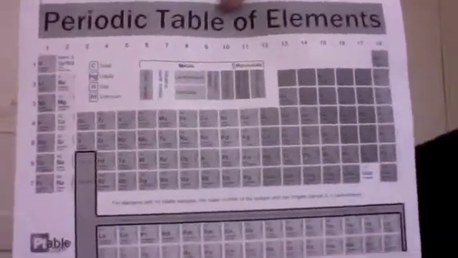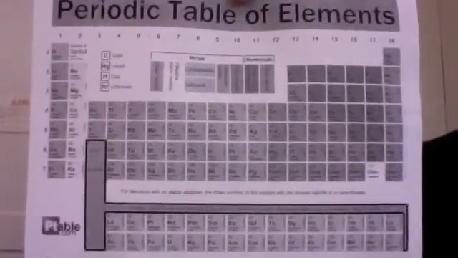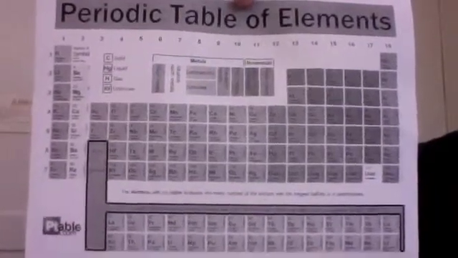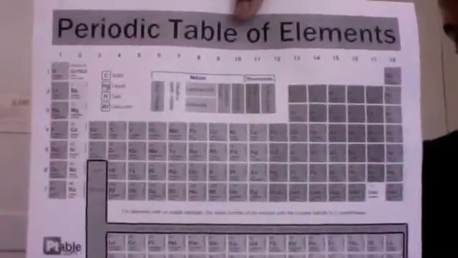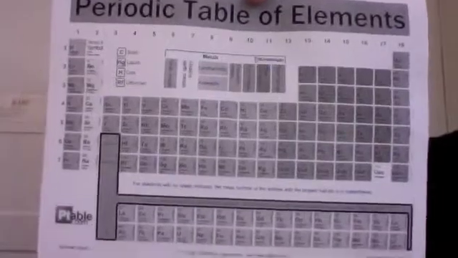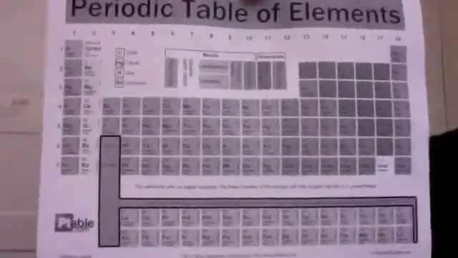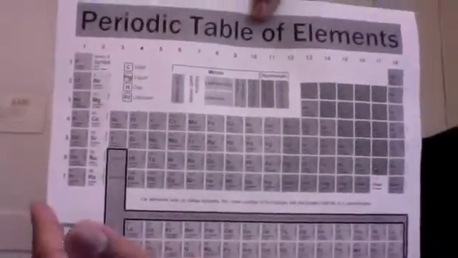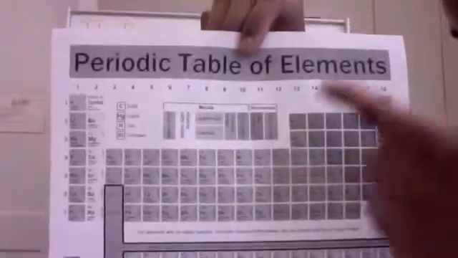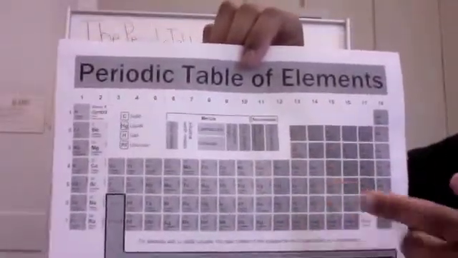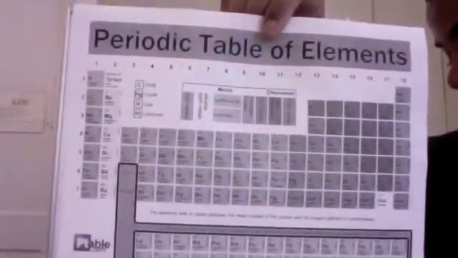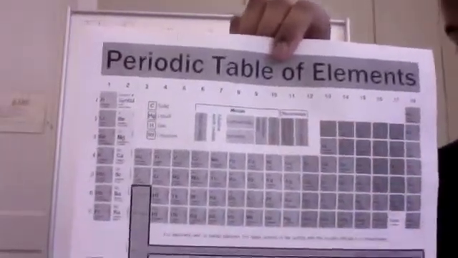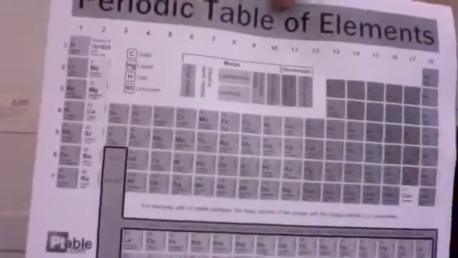Okay, so now looking at the periodic table of elements, the periodic table is split up evenly so that we can see clearly the different elements and how they are related to one another. Going up and down in the periodic table, you're going to see all of the different groups, and going left to right, you're going to see the periods of elements.